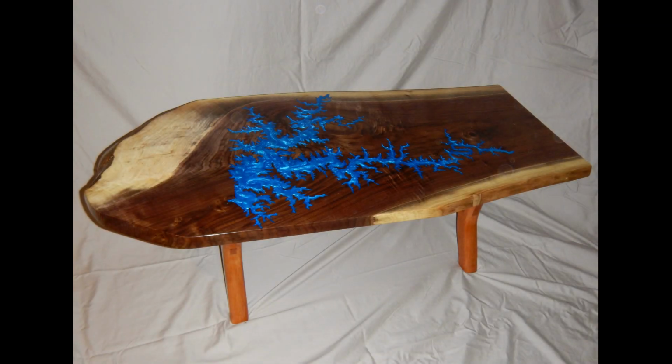Here's the finished table. I enjoyed making it. The legs turned into a mini project themselves, so I ended up leaving them out of the video.